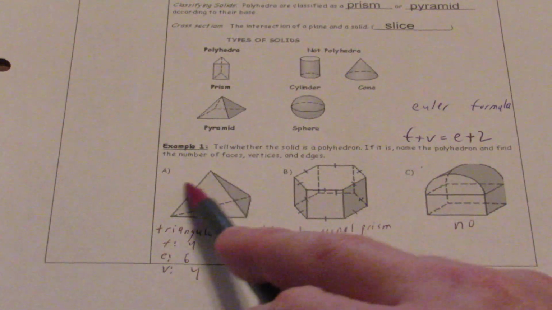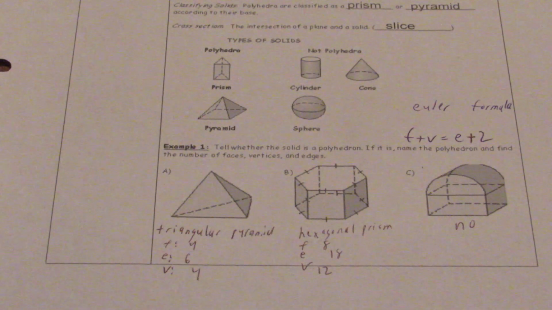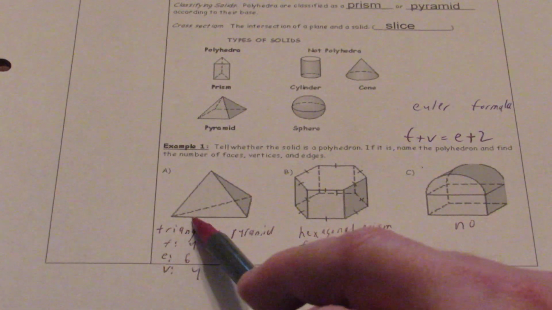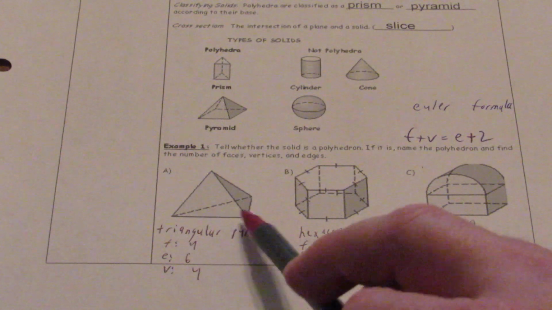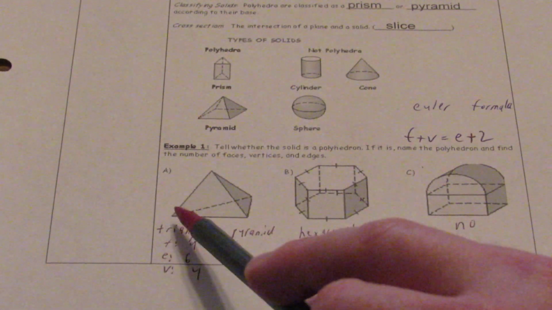Here, I have three sides that are triangles, and I have a base that's a triangle. So that's a triangular pyramid. I can count, I have 4 faces. I can count my edges: 1, 2, 3, 4, 5, 6. I have 6 edges.